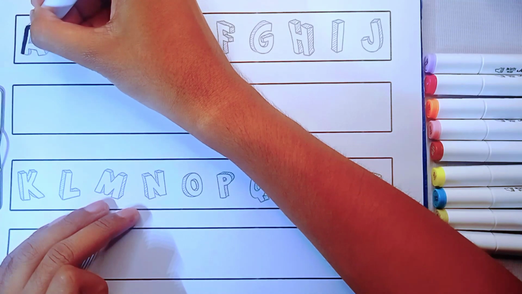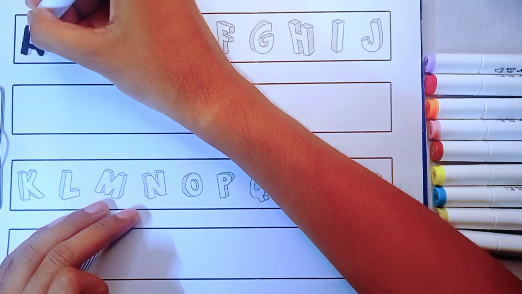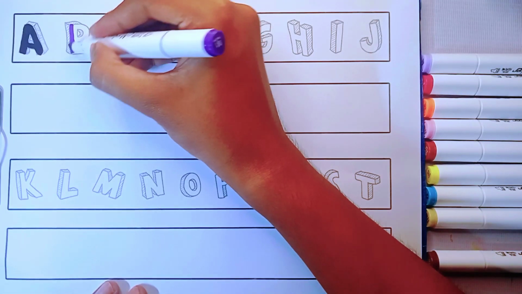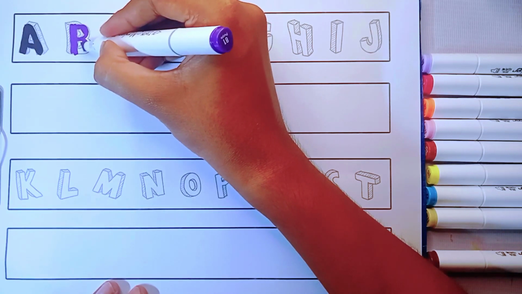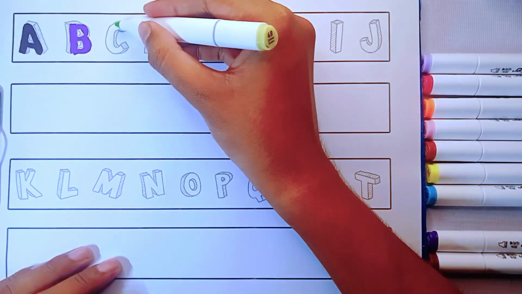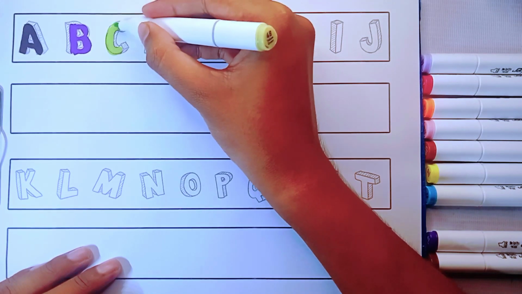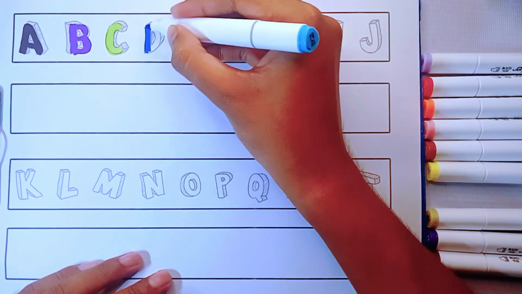A is for apple. B is for ball. C for cat. D is for dog.